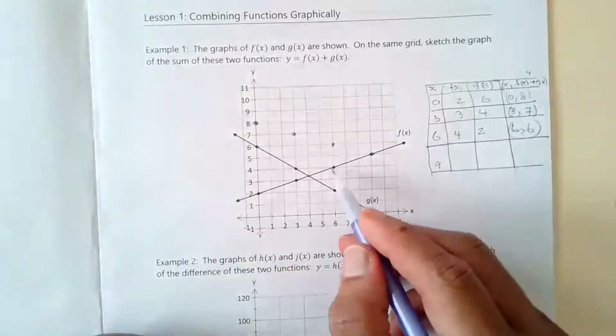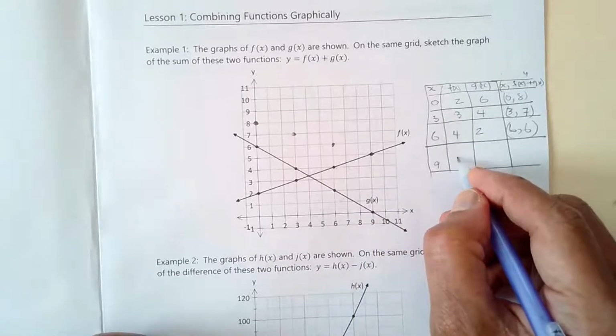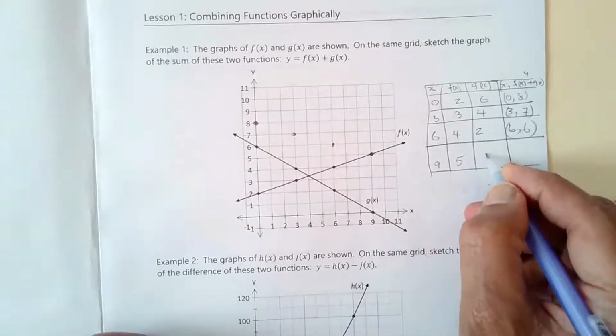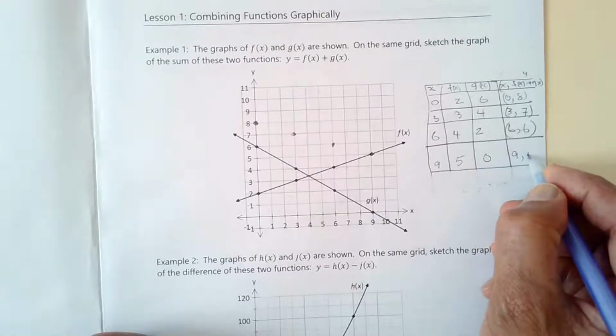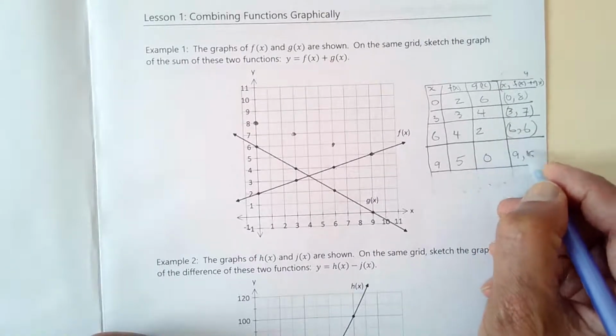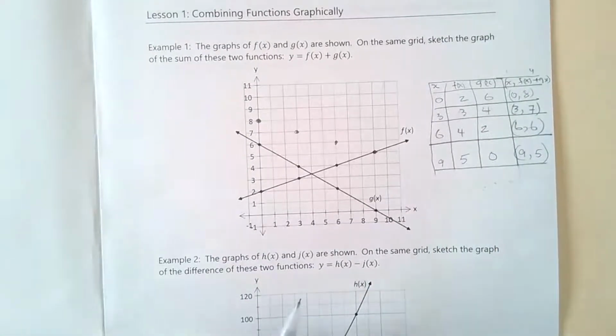So f of x is equal to 5, g of x is 0, so it's 9, 5. So we end up with the same result.